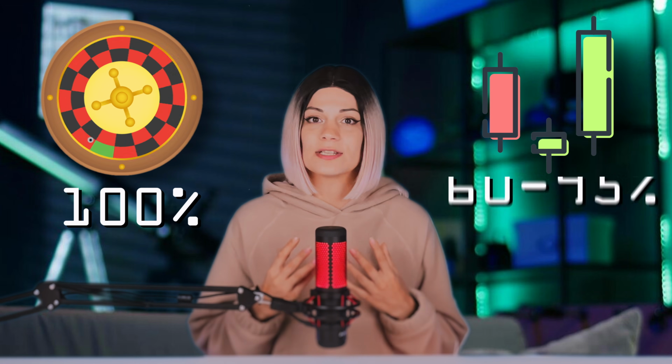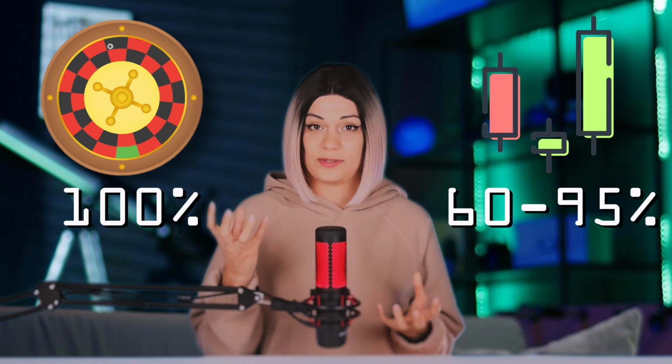But everything is completely different with trading. Here we need to understand the two main concepts that distinguish trading from roulette. Firstly, it is payout indicator. While in roulette we always get 100% payout when we win, in binary option trading the payout varies from 60 to 95%. And also secondly, don't forget about win rate, or percentage of winning trades.